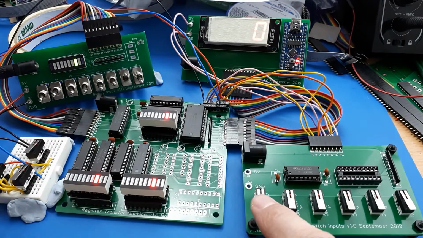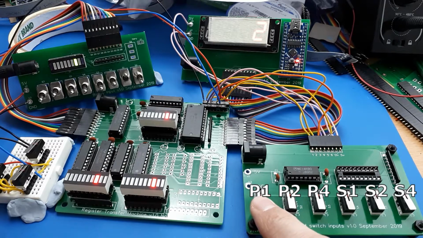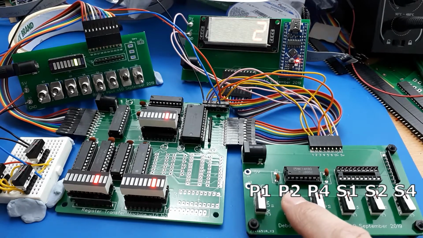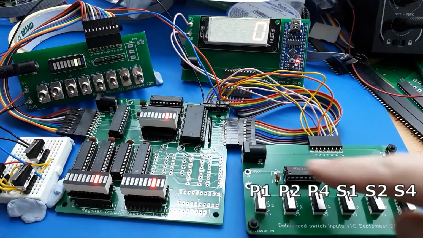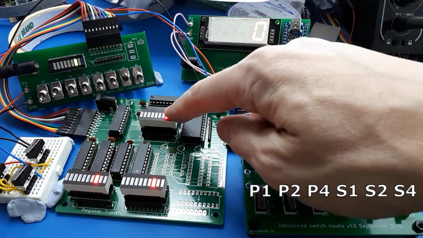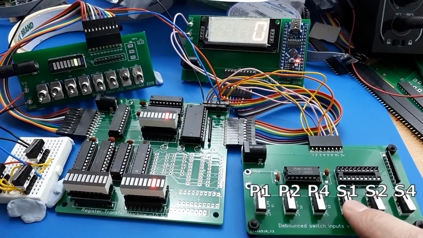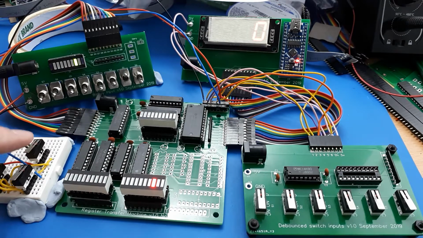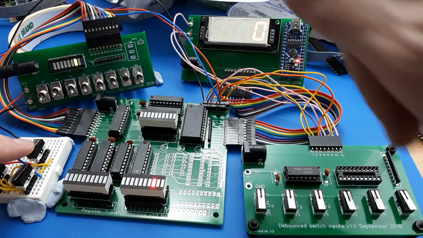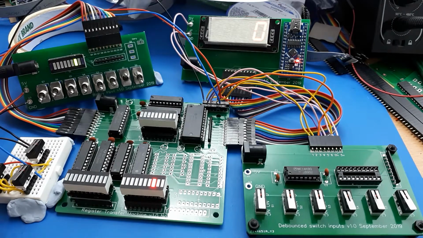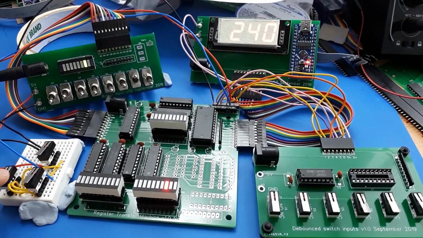Right, what I've done is I've wired things up so that we have publish for register 1, publish for register 2, and then publish for register 4, which is the one at the back there, and then we have store for 1, 2, and 4. Over on here we have publish for the keyboard, and then it's just slightly out of shot, we've got publish for the RAM and store for the RAM.